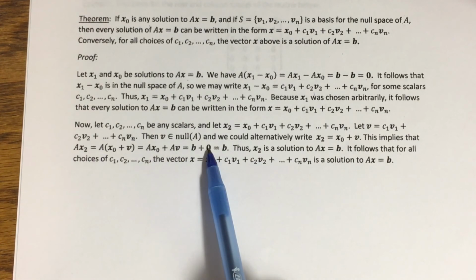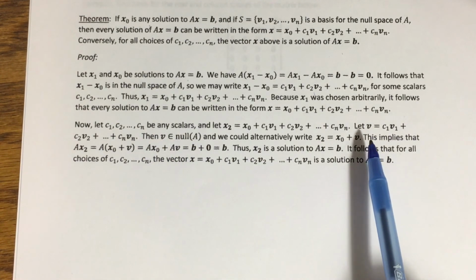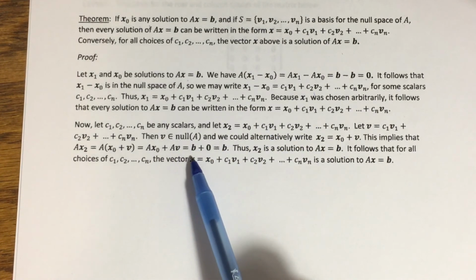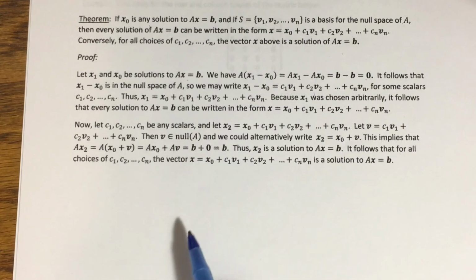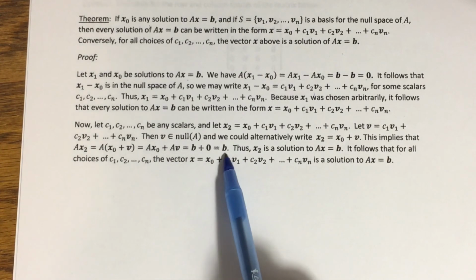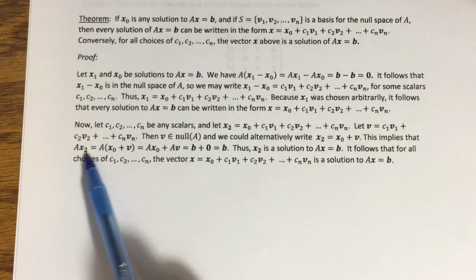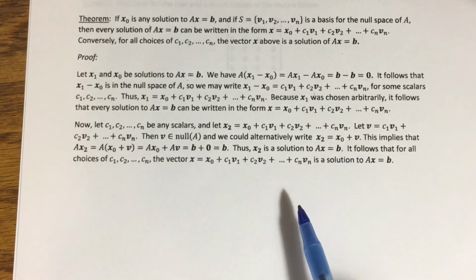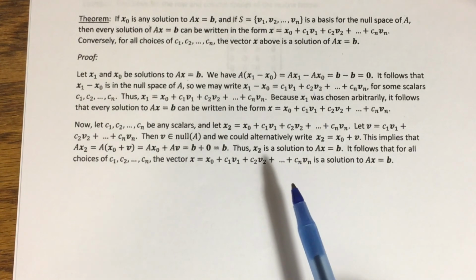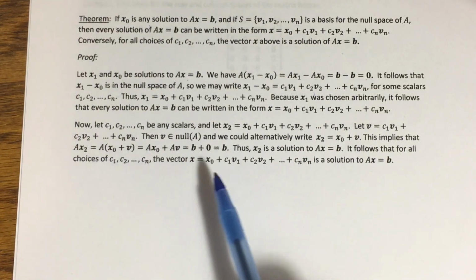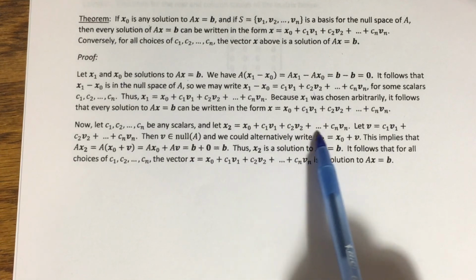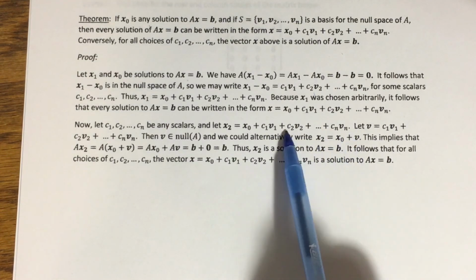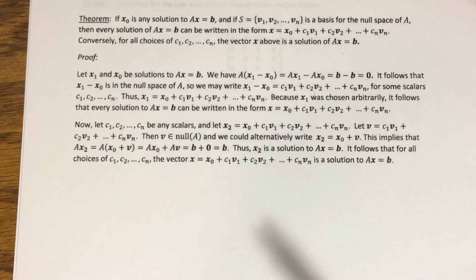Av is going to equal 0 because we showed here that v was in the null space of A. So that's what it means for a vector to be in the null space: it's a solution to the homogeneous linear system. B plus the 0 vector is b. So that shows me that x2 is a solution to the linear system Ax equals b. And that concludes the proof, because remember, x2 was chosen as x naught plus this linear combination where the c's could have been any real numbers whatsoever.